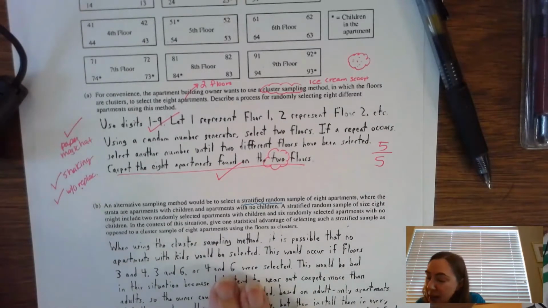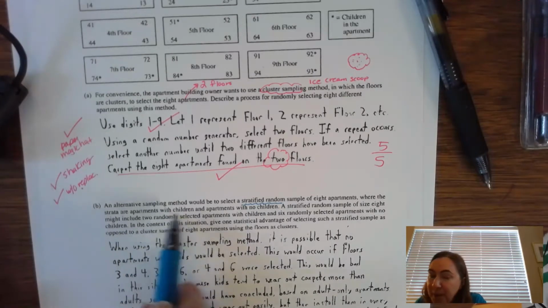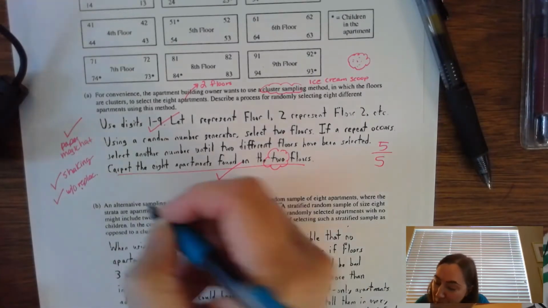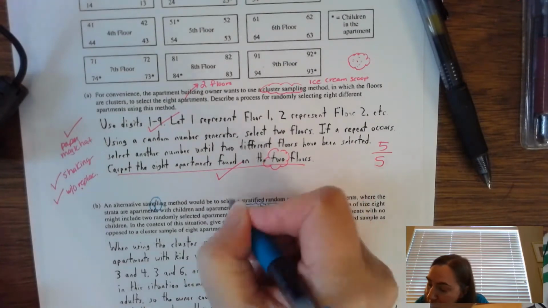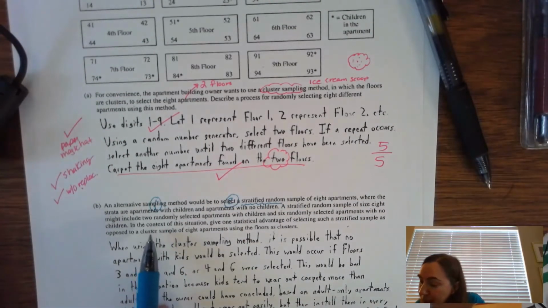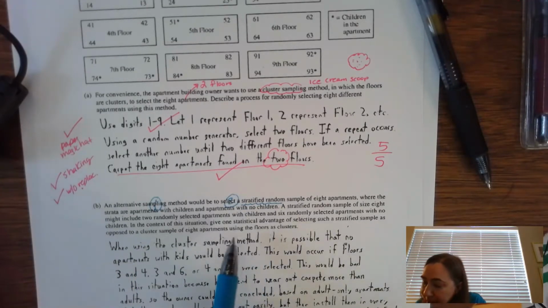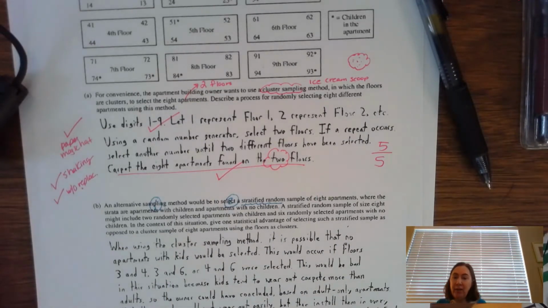In this case, they said they're going to break up the strata using apartments with children and the apartments with no children. So we have 2 different strata that we're working with, and then they're proposing you get a little bit from the apartments with children and a little bit of the apartments with no children, and they talk about the numbers 2 with and 6 without children.